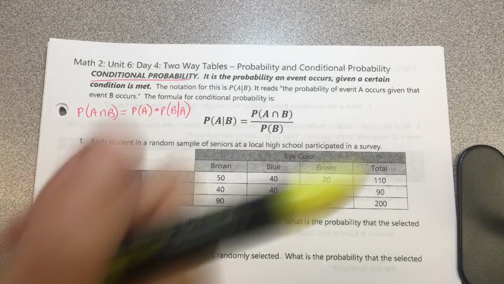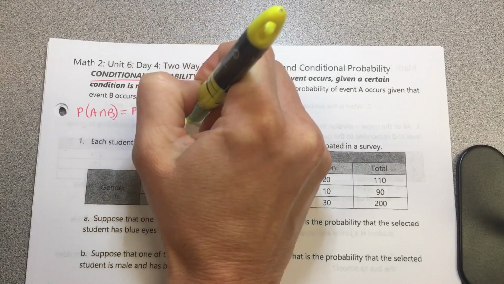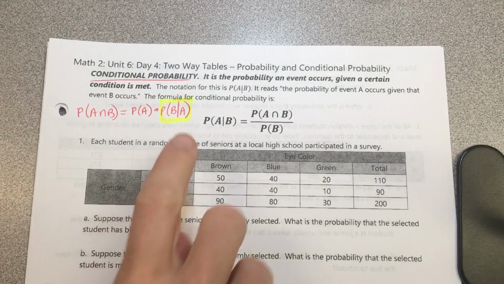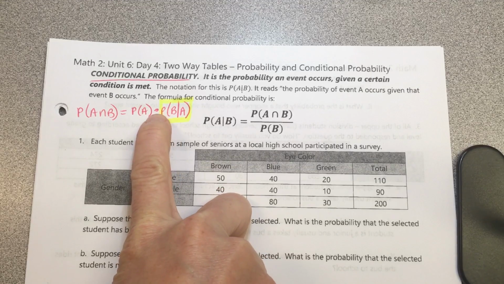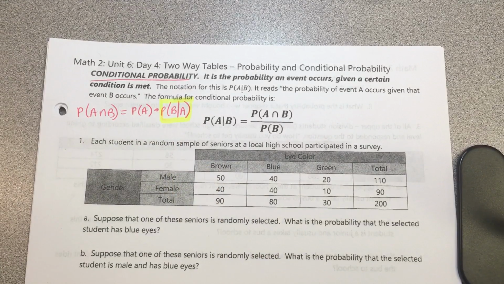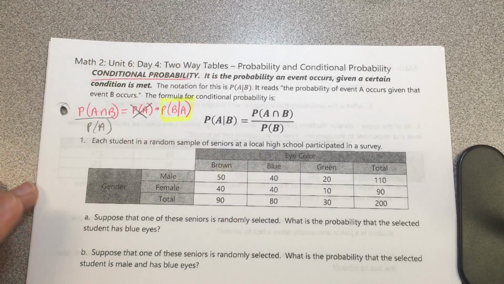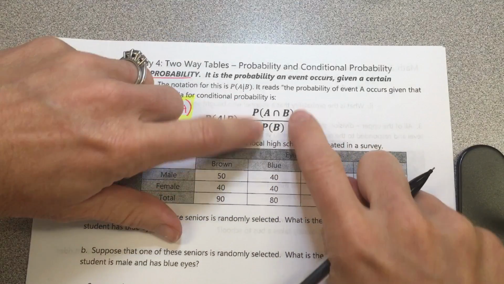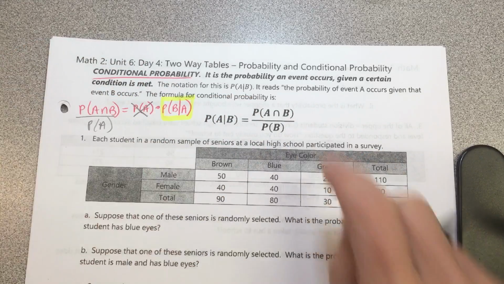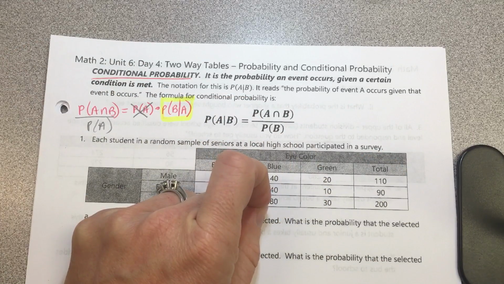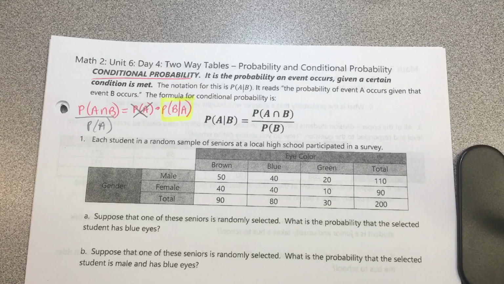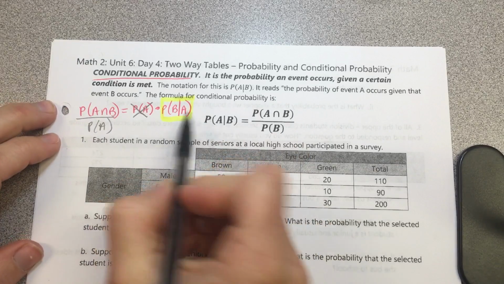If I tried to get that by itself, what's the opposite of multiply? Divide. So what would I divide both sides by? Probability of A. You would divide both sides by that. Do you see how that's what this formula is? It doesn't matter what letter. Well, actually, I will show you this right now, and we'll need it for later today.